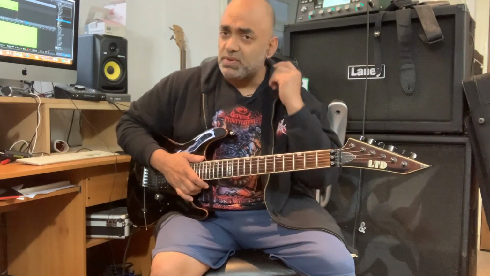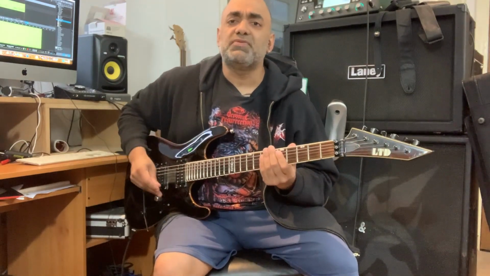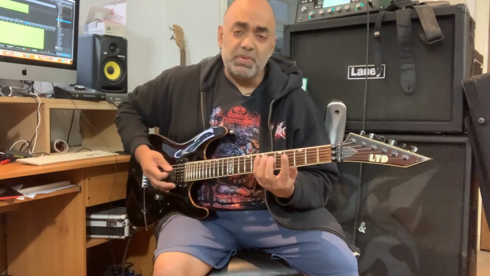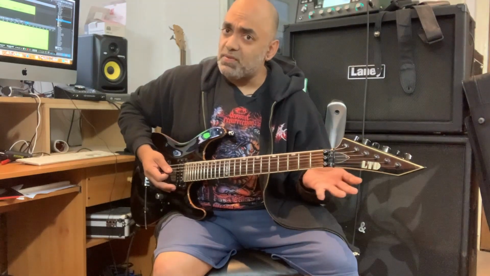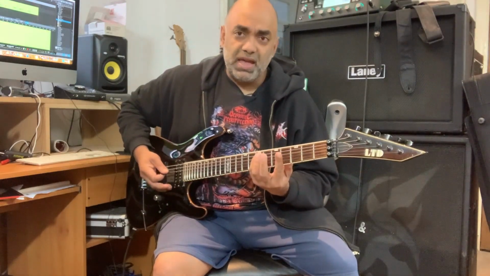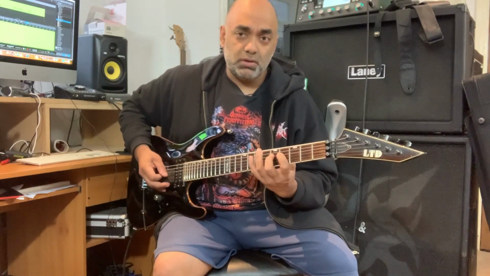Obviously the tab is there also in the link, but let's have a breakdown of the lick to look at where the trouble spots are for you when you practice this lick. So we begin on the 7th fret of the A string, which is effectively your E note. We are in standard tuning, and we're going from the A into the D string: 4 5 7 5 4.